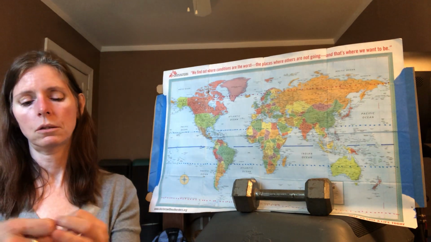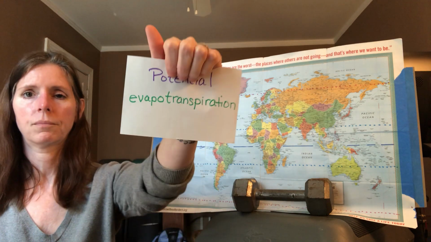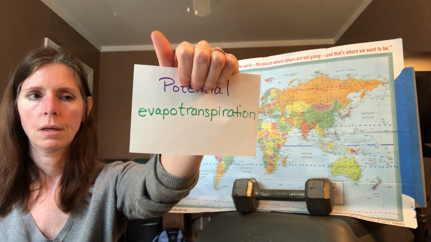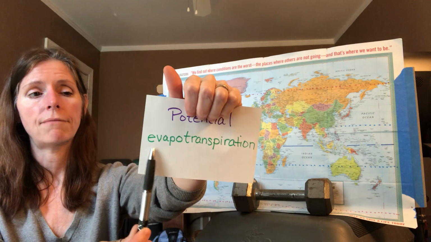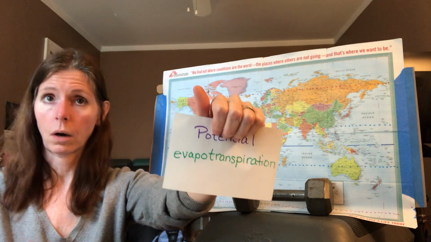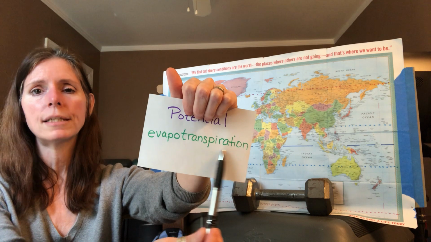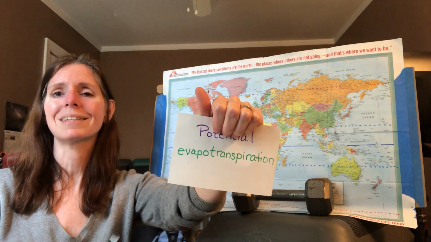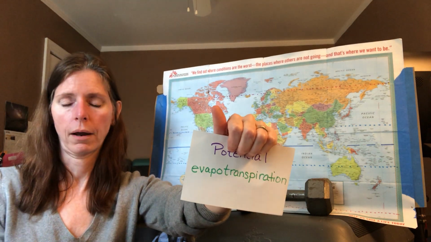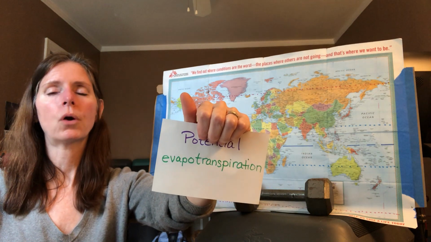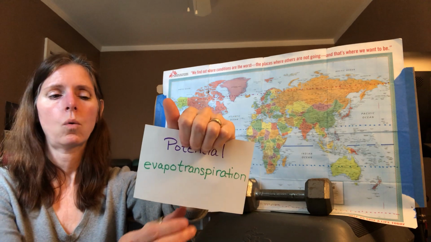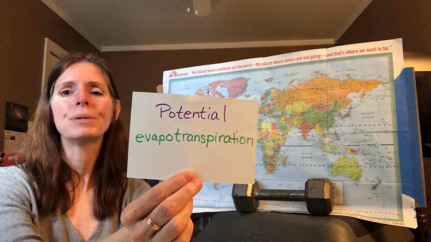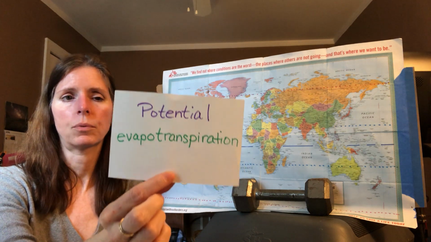But it goes back to a term we've had before called evapotranspiration. Remember, this is how water vapor gets into the atmosphere, through evaporation of standing water or ice, as the case may be, and also transpiration, which is that process that plants do. So in determining if a location is arid or not, we have to look at what's called potential evapotranspiration.